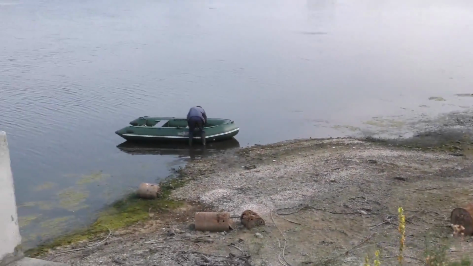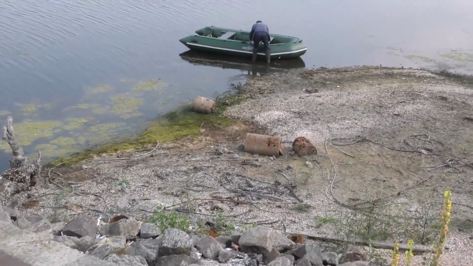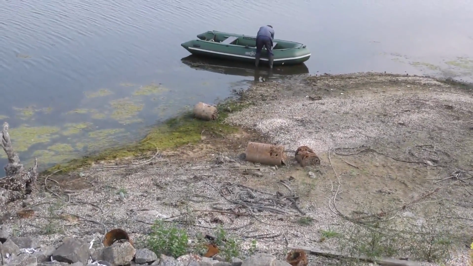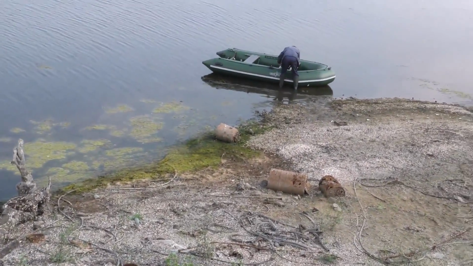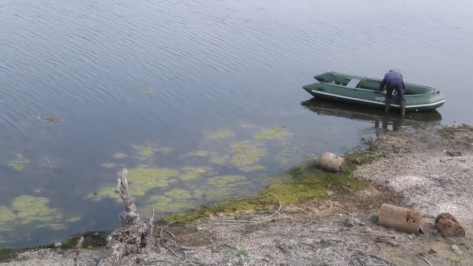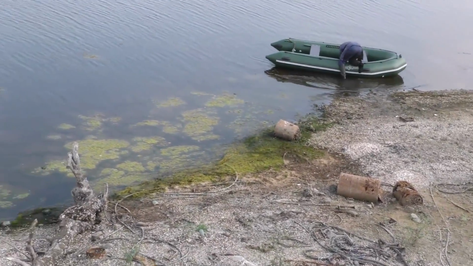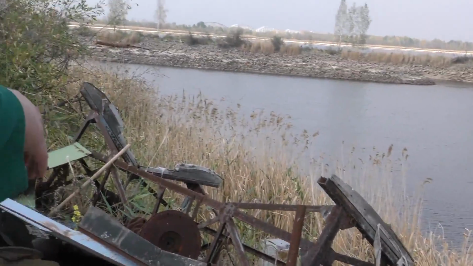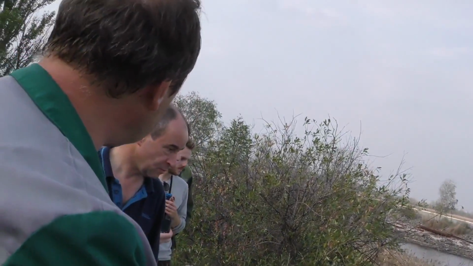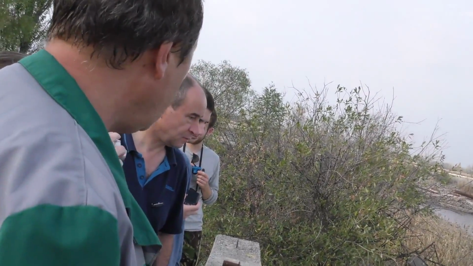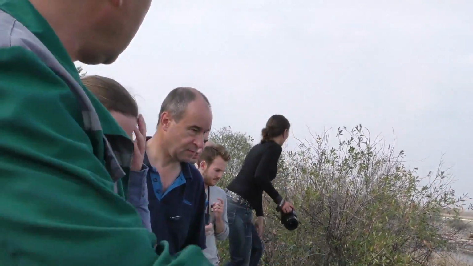So this is a group from the Ukrainian Hydrometeorological Institute just doing their regular survey on the cooling pond, collecting water and bottom sediment. So now this is the only location at the cooling pond where you still have some relatively easy access to the water. Very soon, even here, it would be very difficult to get access to the water.